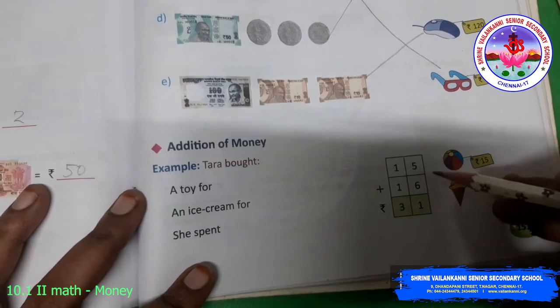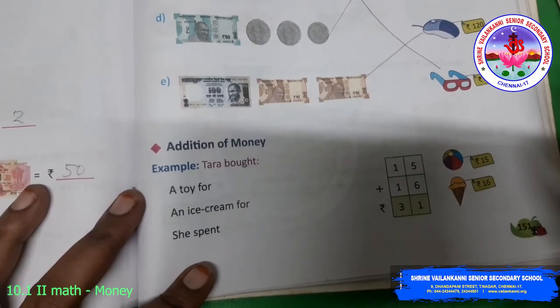Sometimes you'll be buying one or more than one thing in a shop. So you should know how to add and give the value. Add the two amounts and give the value. Let's see that.